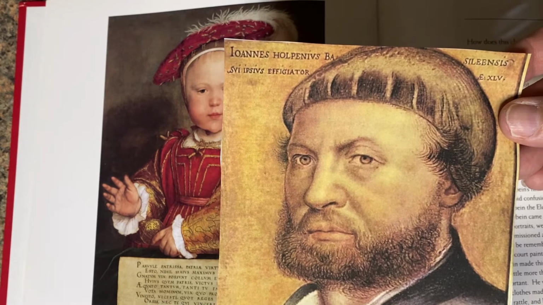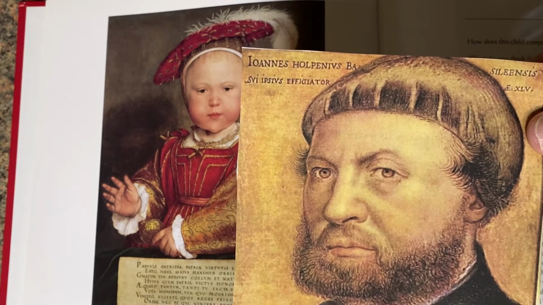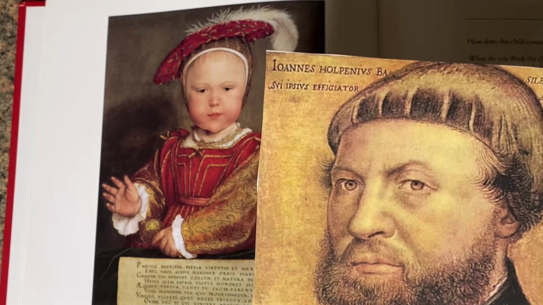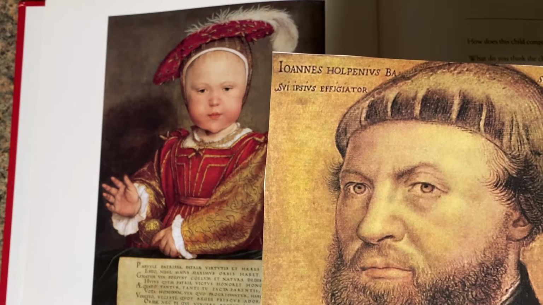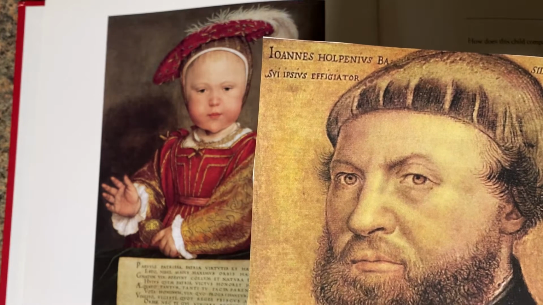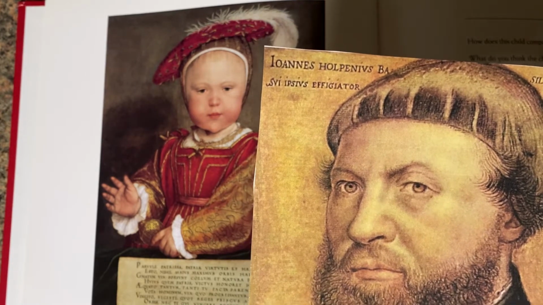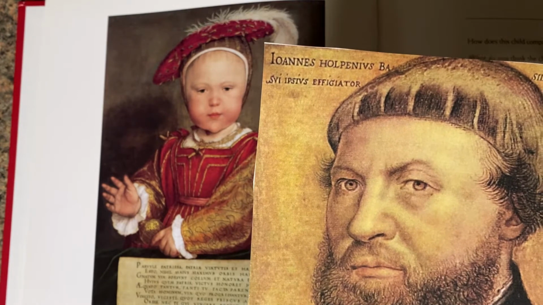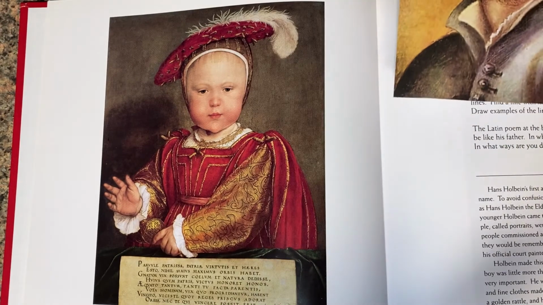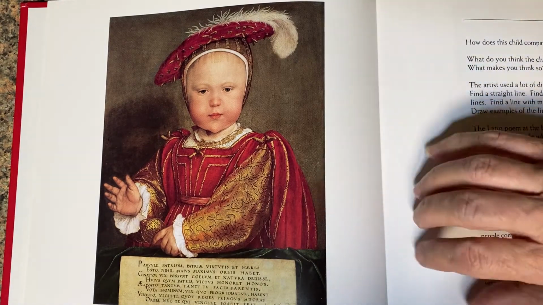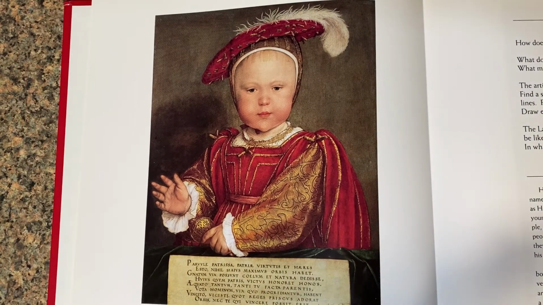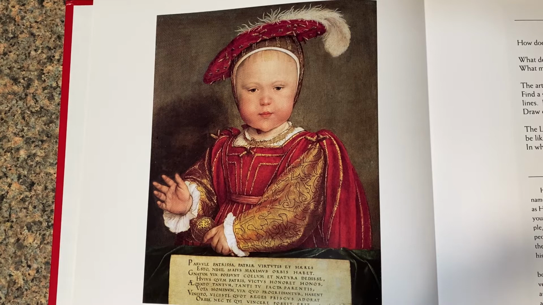When the younger Holbein came to England from Switzerland, his pictures of people, called portraits, were very popular. Before the camera was invented, people commissioned artists like Holbein to paint their portraits so they could be remembered. Henry VIII asked this artist to become his official court painter. Holbein made his portrait of the king's son, right here, Edward VI, when the boy was a little more than 1 year old.